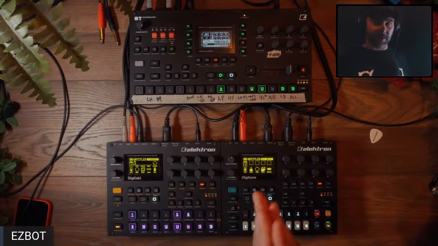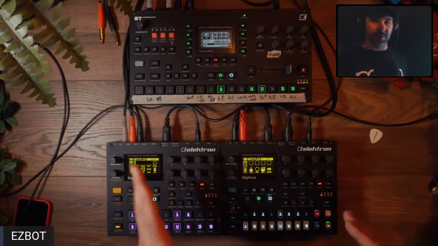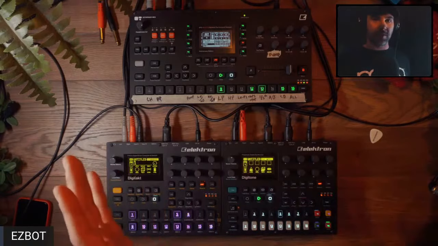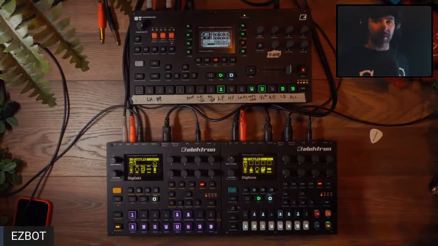You don't want to have everything centered all the time on these devices. You just don't. It's going to sound muddy. It's going to sound bad. So use your panning, use your volumes, use your compressor.